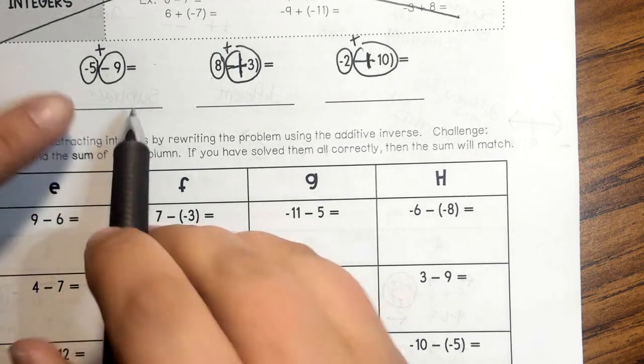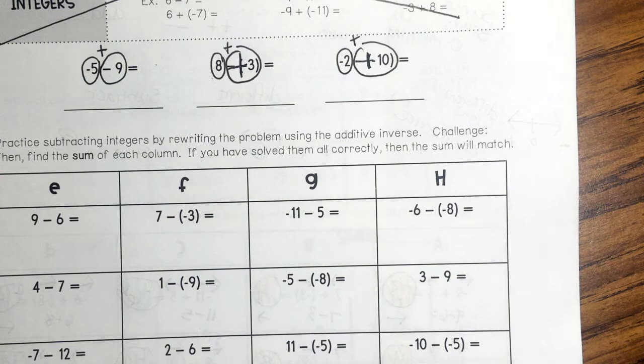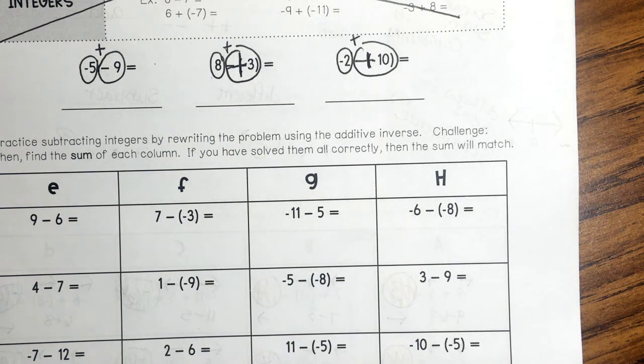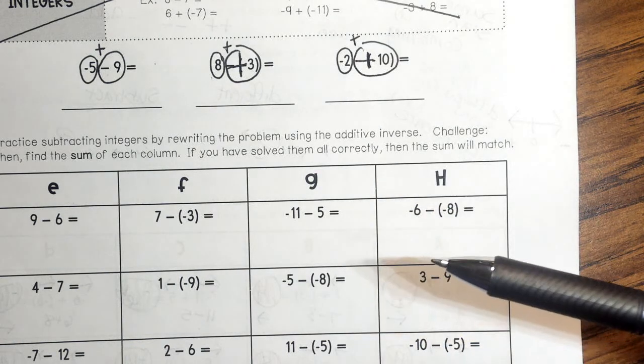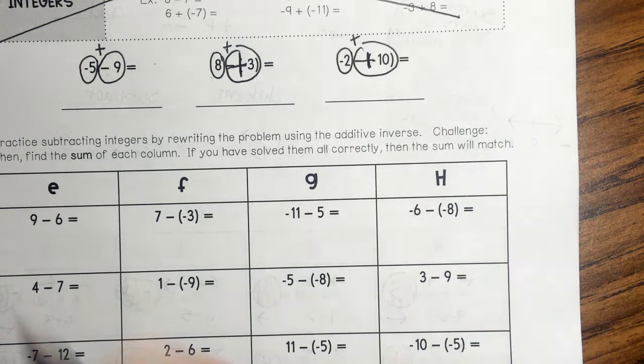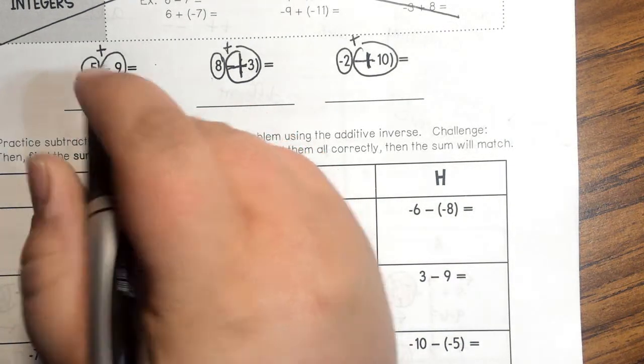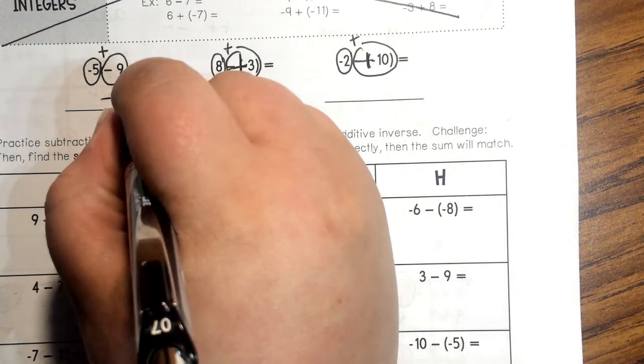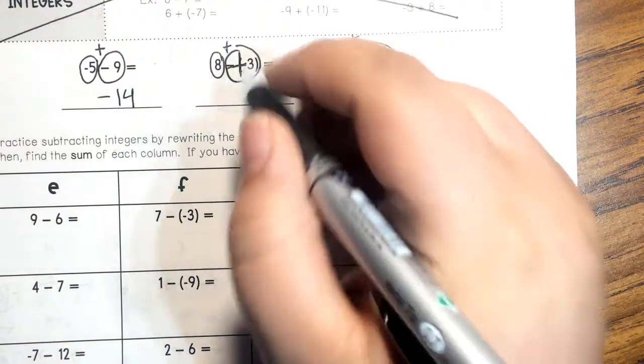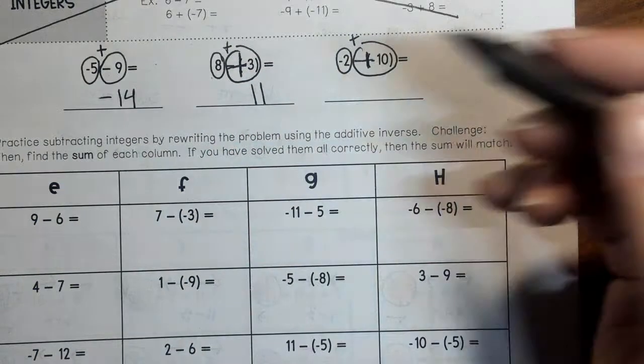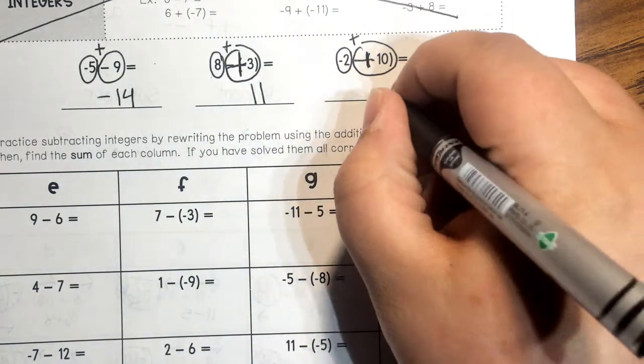Just real quick, so you have these answers. If you'd like to pause the video and try to get those on your own, you can. To help keep it short, because there's, again, a lot of examples down below with subtracting integers, I'm just going to go ahead and give you the answers here. Negative 5 plus negative 9 is negative 14. 8 plus positive 3 is 11. And negative 2 plus 10 is 8.